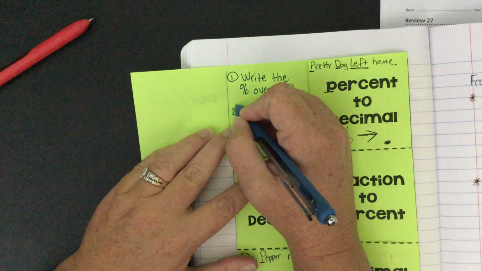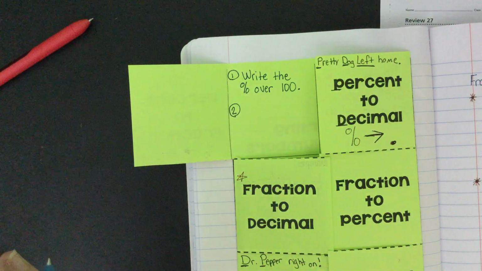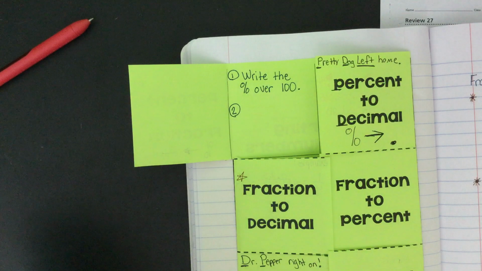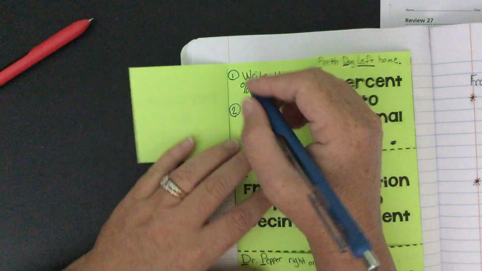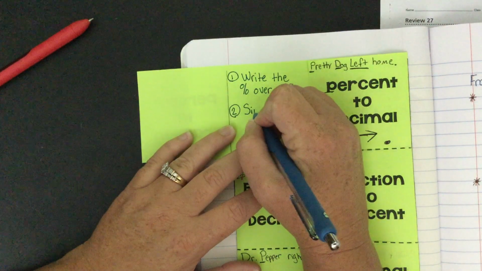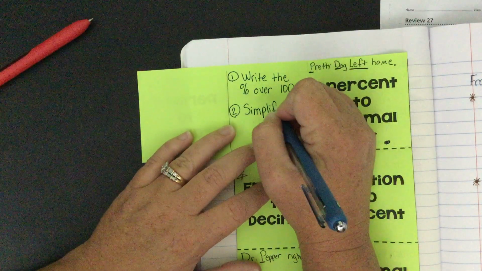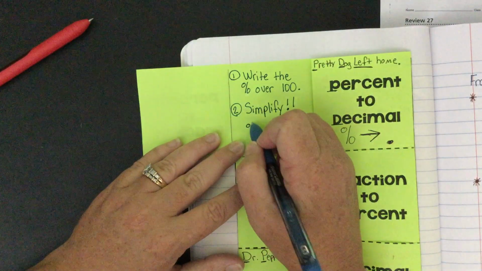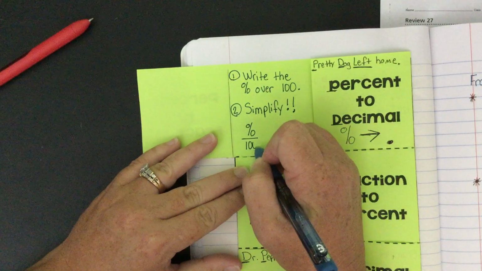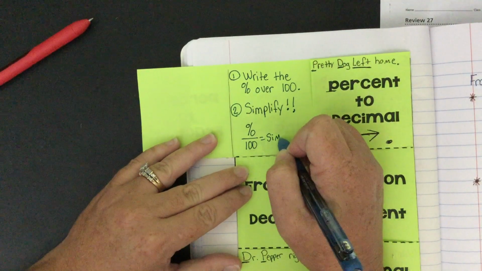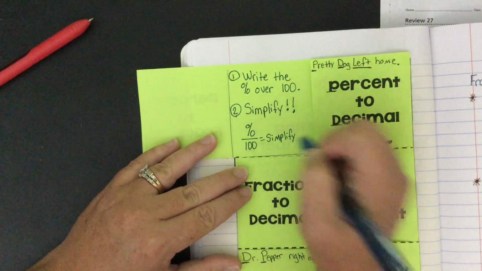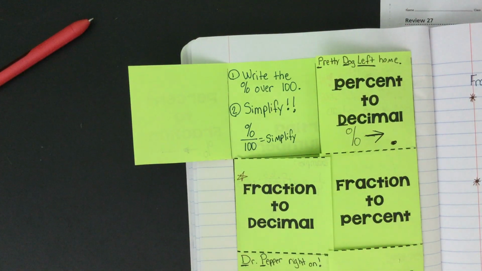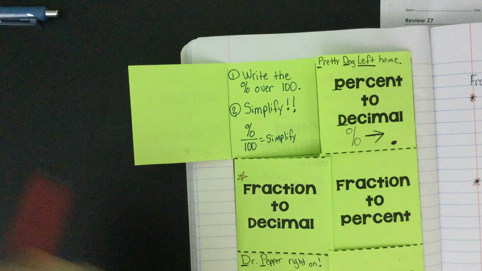Then, once I wrote it out of 100 or over 100, I have it now in fraction form. Now all I have to do is what I always have to do with fractions: simplify. So percent over 100 and then simplify. That's as easy as that gets. It's kind of a nice little change from yesterday's fraction to decimal where we had to do all that dividing out. All right, so let's look at some examples.